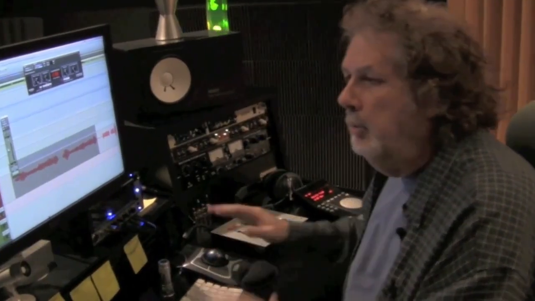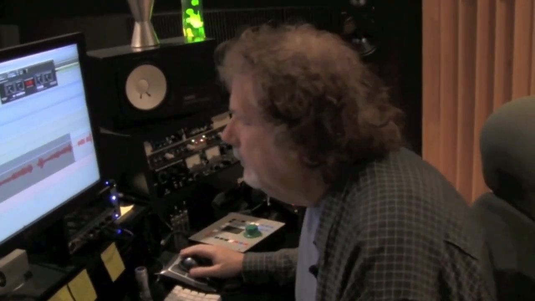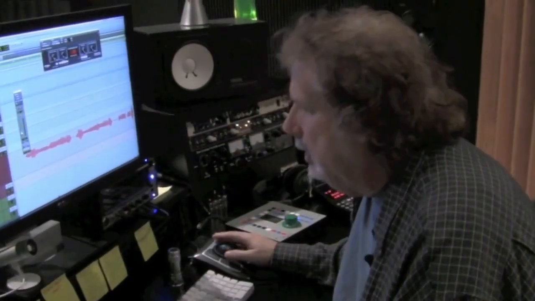Cool, huh? The harmonizer kind of widens it. The center takes it out of the center, and then the delay kind of keeps that neat little vibe going. You'll like that. Okay, so now what we're going to do is we're going to add a little reverb.